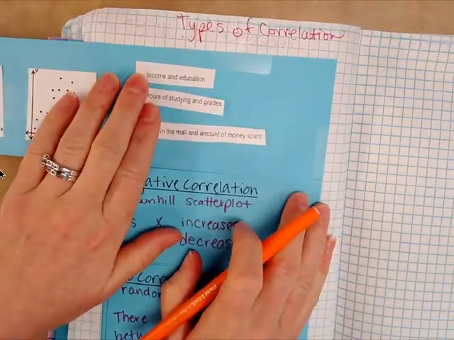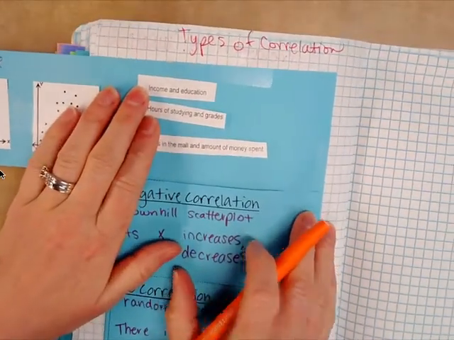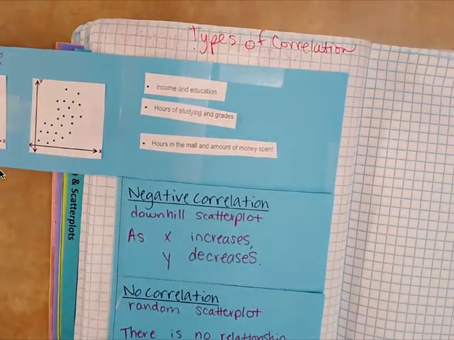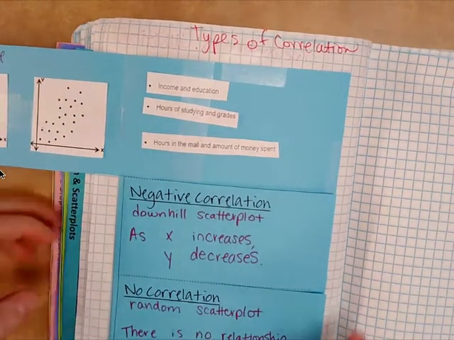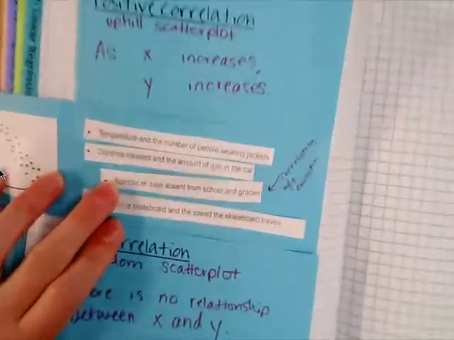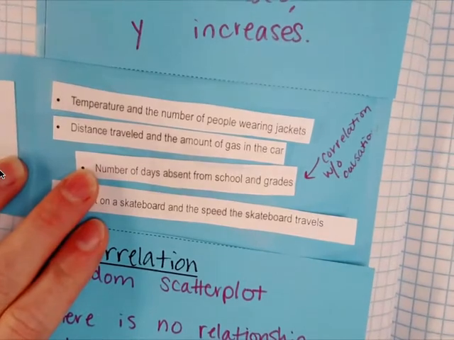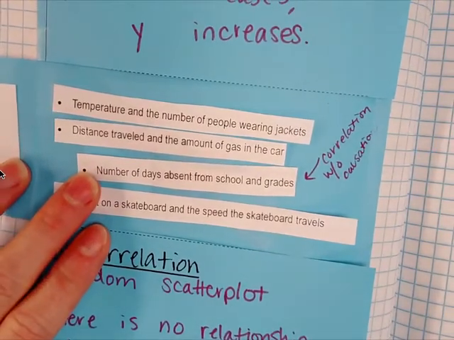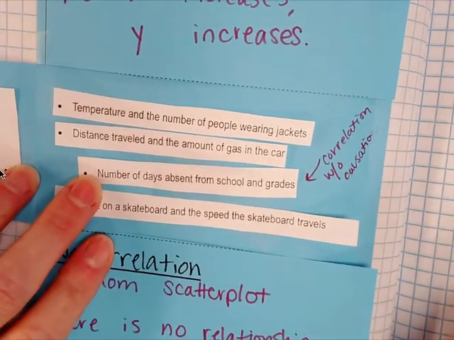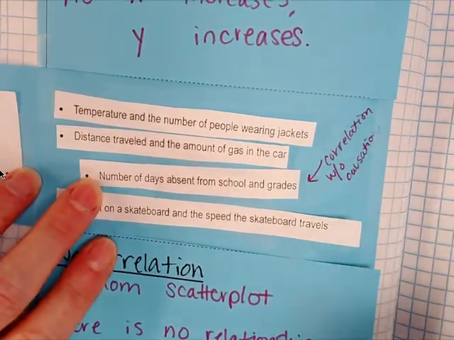So we can decide whether it's just a correlation or if there's a cause and effect relationship. One in particular I want to look at is number of days absent from school and grades. So all of these are correlations, but not necessarily causation. It takes a lot to prove one causes another.